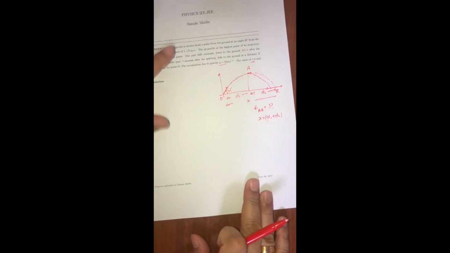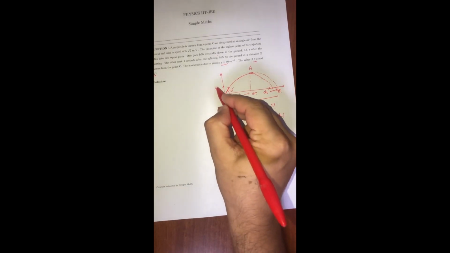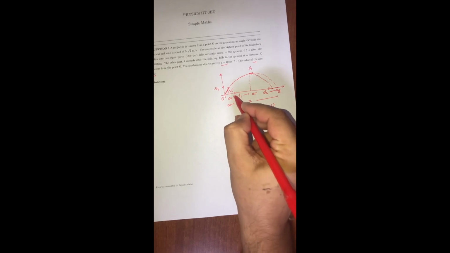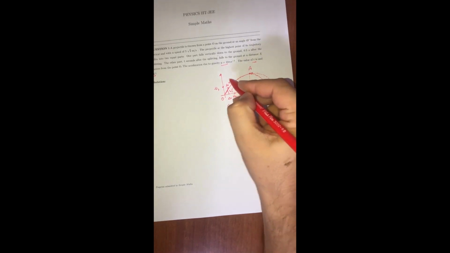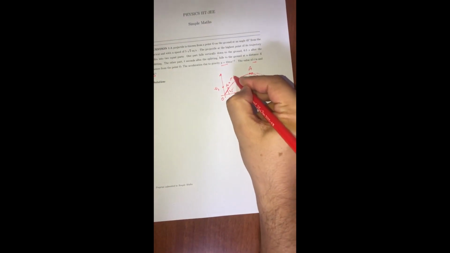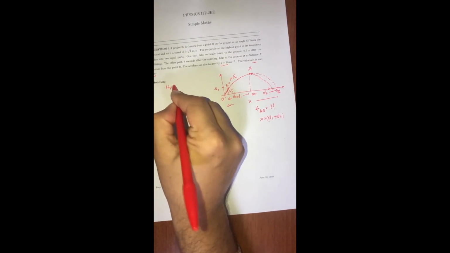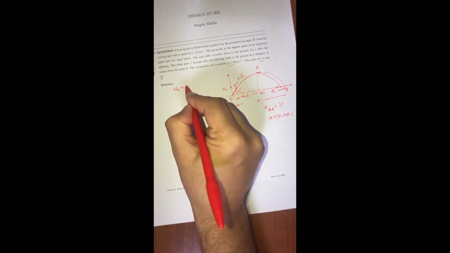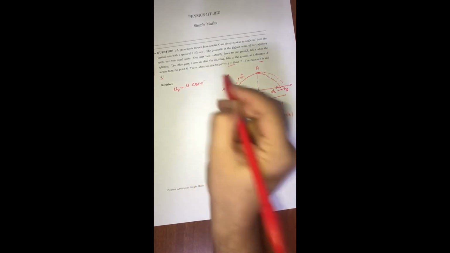So let us divide this velocity into two components, u of y and u of x, where we use the initial velocity, and it is given as 5 root 2. So we get u of x is equal to u cos 45.